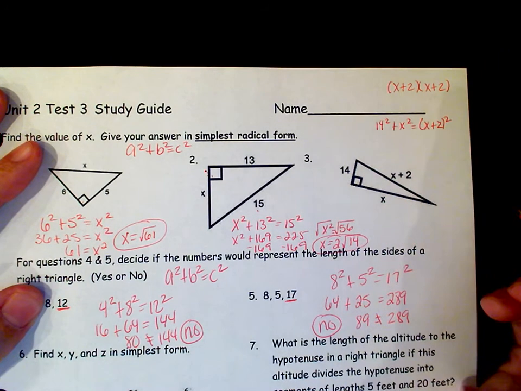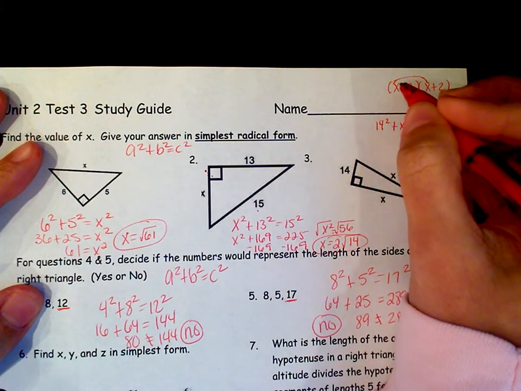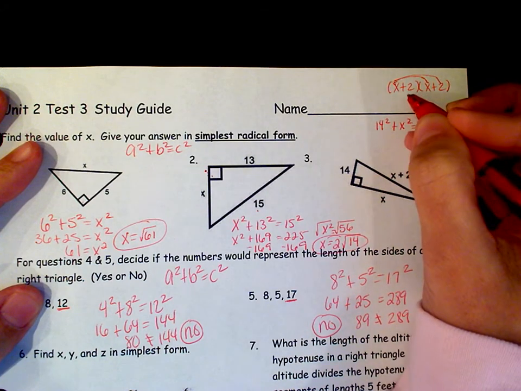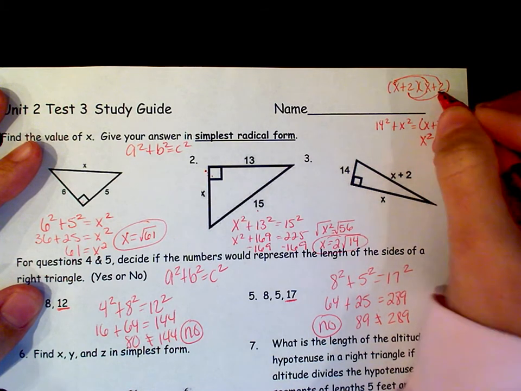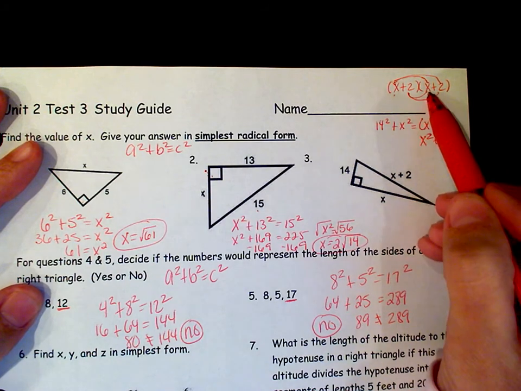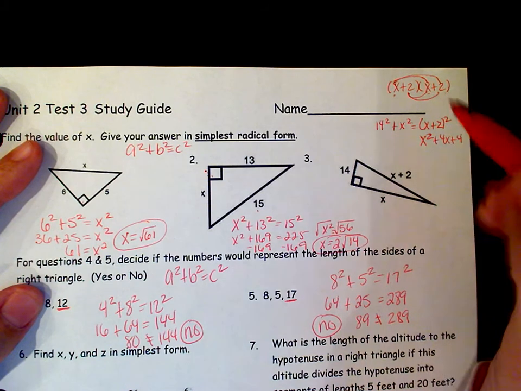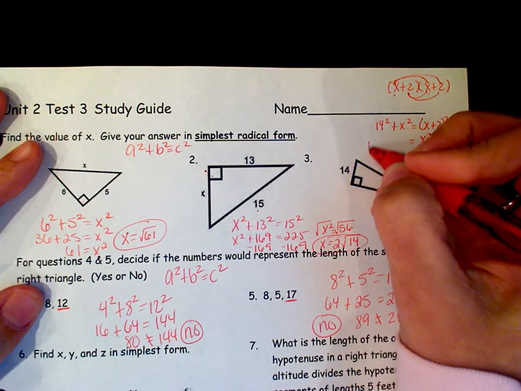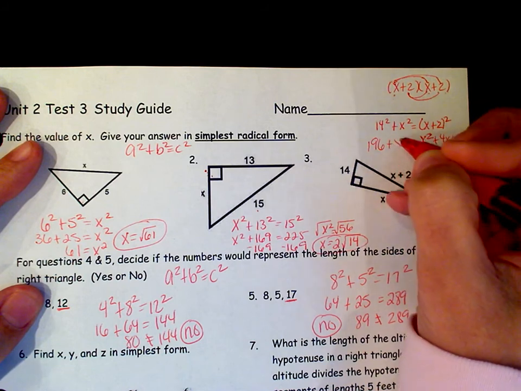So you're just going to distribute. X times x gives you x squared. X times 2 is 2x, plus another 2x gives you 4x, and then 2 times 2 is 4. So you're just multiplying the x times the x and the 2, and this 2 times the x and the 2. And then 14 squared is 196 plus x squared.